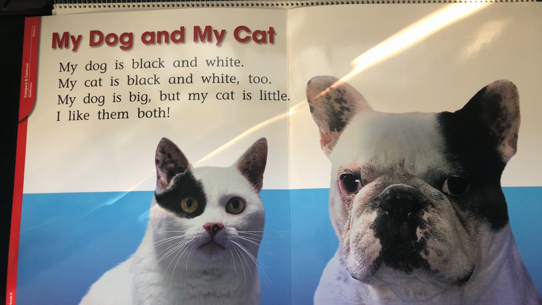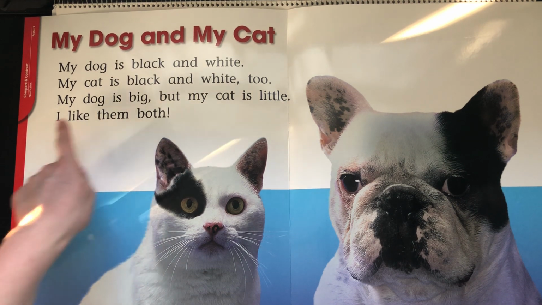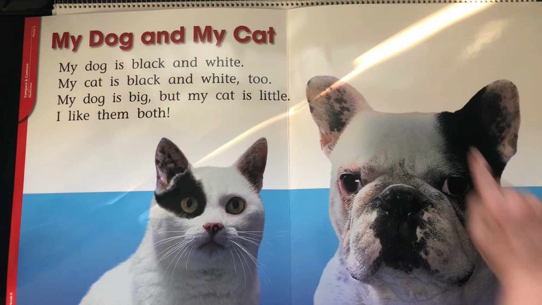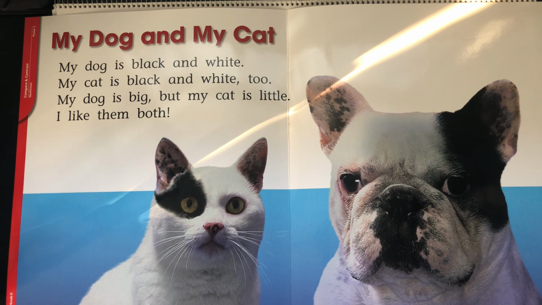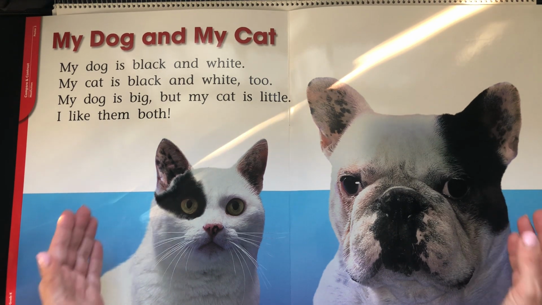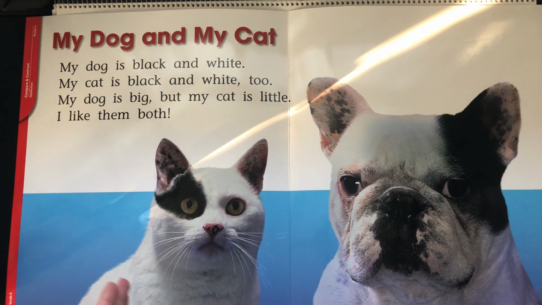A comparison word, a signal word, is both. I like them both. So that's something the author is the same on. The author likes both animals exactly the same. So let's talk and review. What do these animals have in common? Excellent. Both are black and white, and the author likes them both. Those are things they have in common.